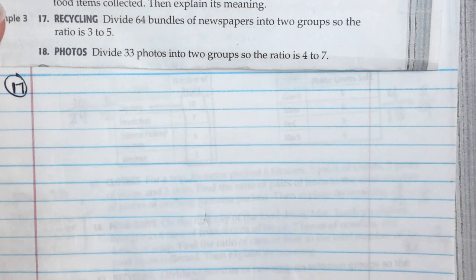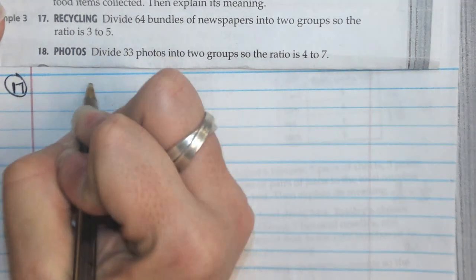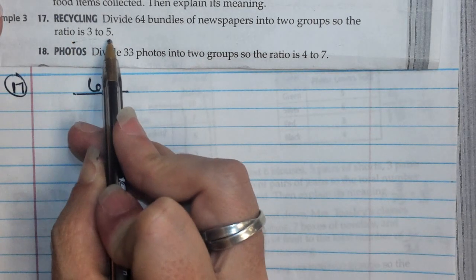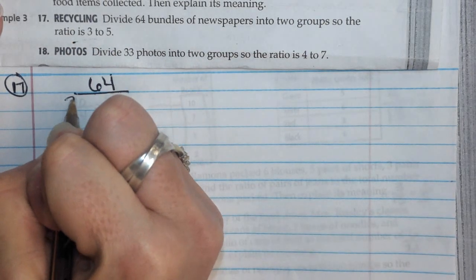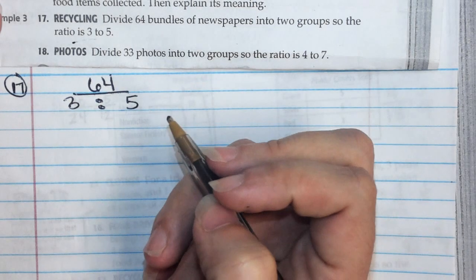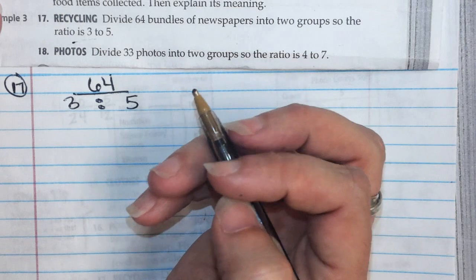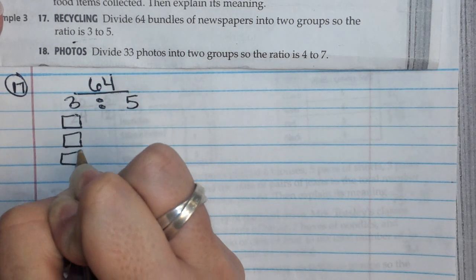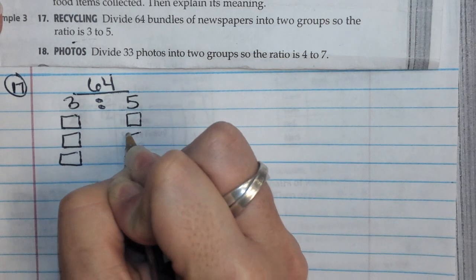They want me to break up 64, and I put it on the top. And then I write whatever ratio they're giving me, which is 3 to 5. Now, this is the hokey part. I draw boxes. Just ignore it. 3 boxes, and then I draw 5 boxes.